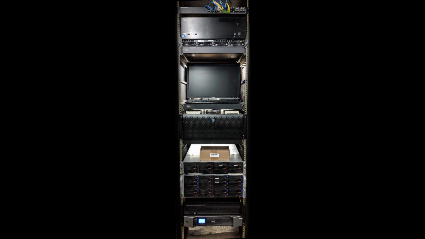So a couple of months ago, I talked about the hardware in which I showed pictures of my rack, and I also briefly talked about my storage solution. From that video, you guys had a lot of questions about my storage solution, so today we're gonna go over that.